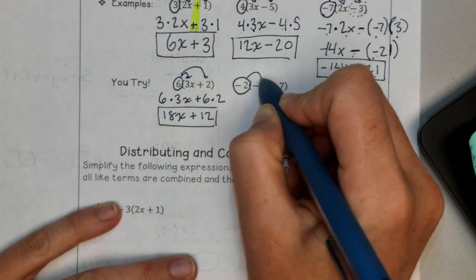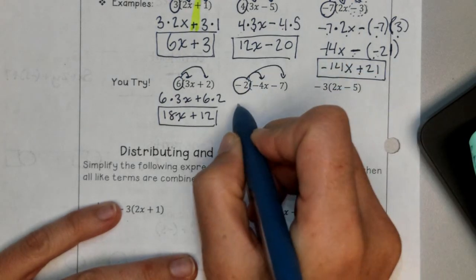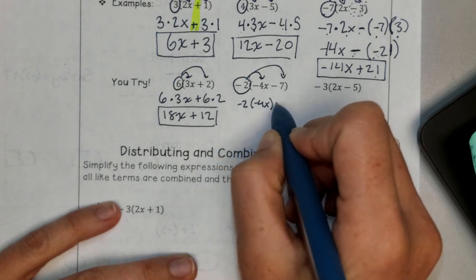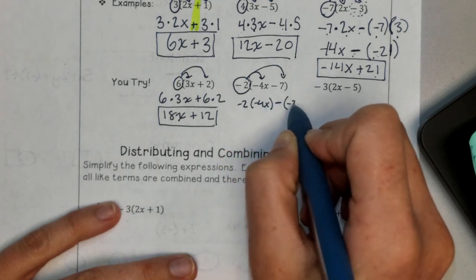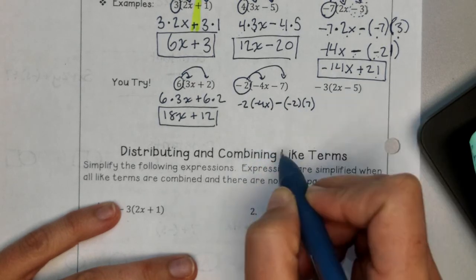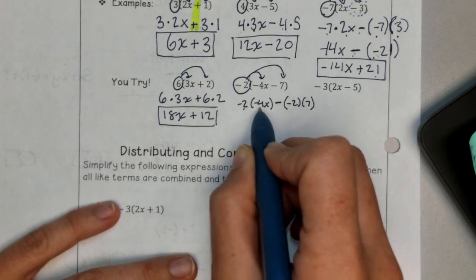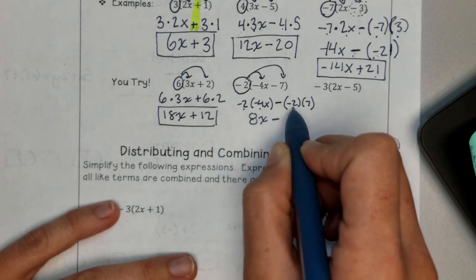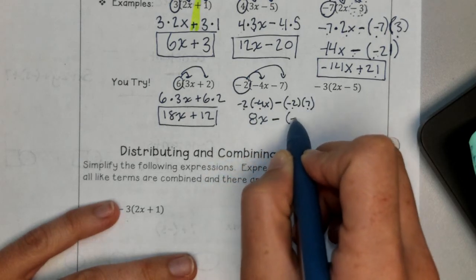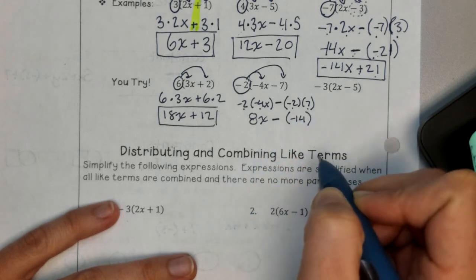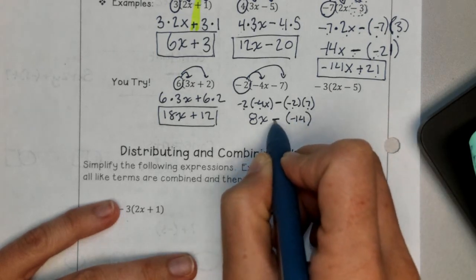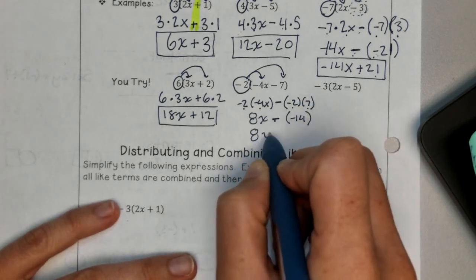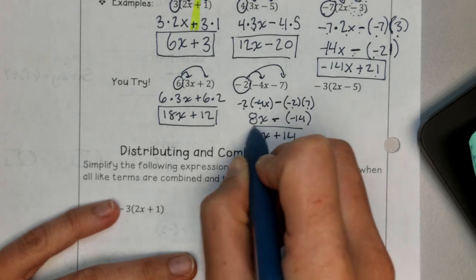The next one, we have a negative 2 on the outside. Negative 2 times negative 4x. Carry down the subtraction sign, minus negative 2 times 7. Negative 2 times negative 4 is positive 8. Minus negative 2 times 7 is negative 14. Subtracting a negative is the same as addition. 8x plus 14.